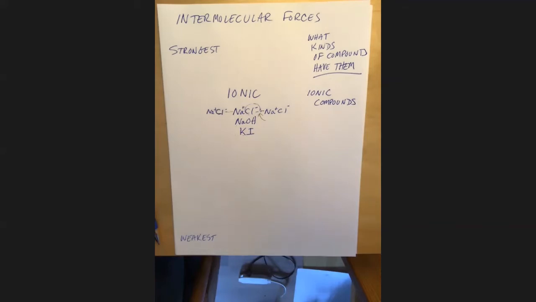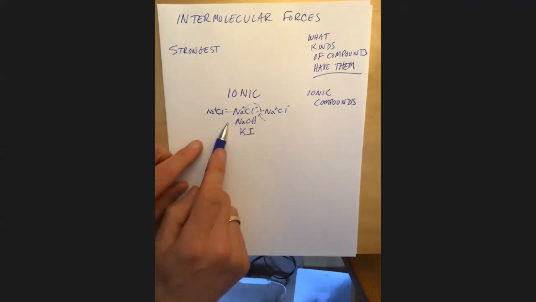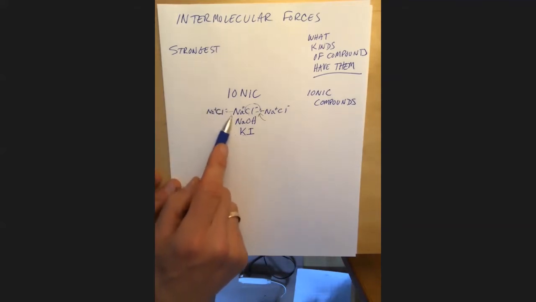Okay, so the strongest is ionic. All right. Does that work for you? Sounds good. Okay. If you're content with that one, it's pretty easy to see, I think, that ionic compounds have ionic forces, and we've experienced them as being pretty strong. So that's a pretty basic, simple one to understand.